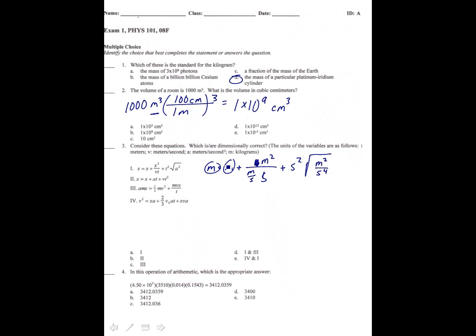Now this is meters, here our seconds cancel and one of our meters cancel, so we're left with meters there. Now this one simplifies to second squared times meters per second squared, and those cancel, so number 1 is correct.